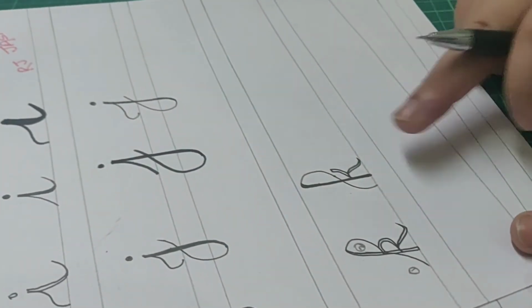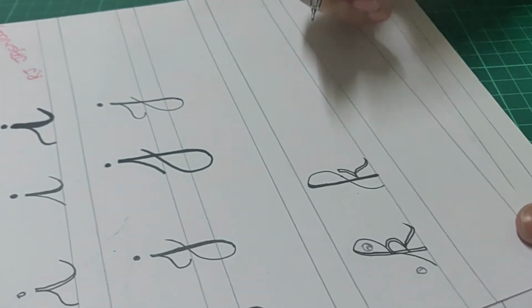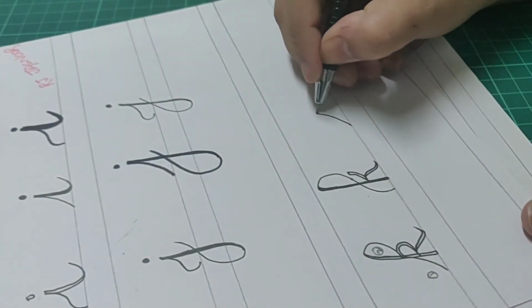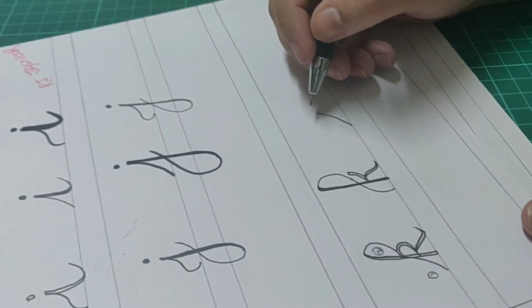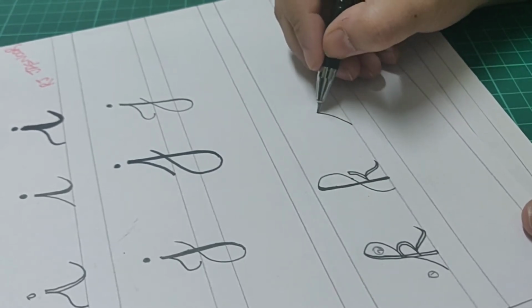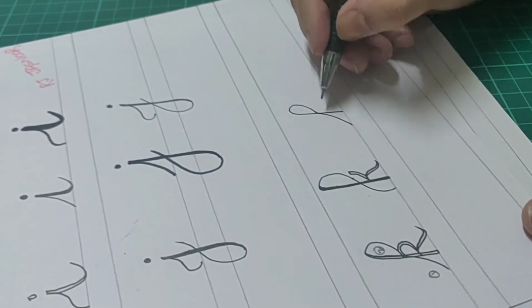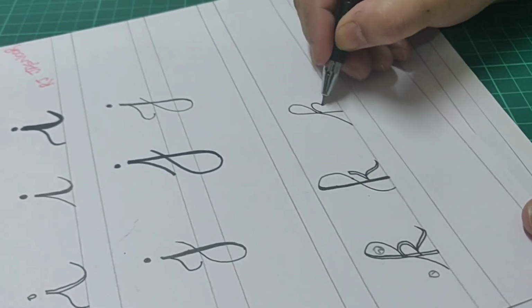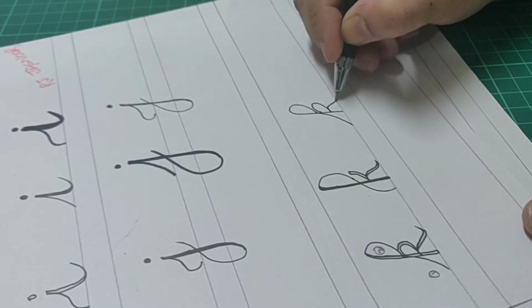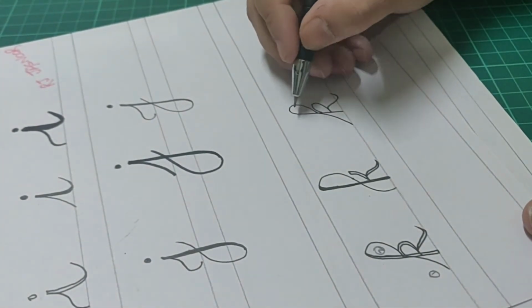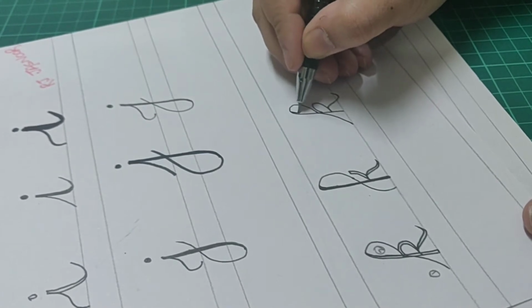Next, let's make K. Again, we have two variants in K. So for this, first what you do, you make the entrance loop, and from there you make an ascending loop. After that, we make this round and upturn with a twist, and then we know we will have to be doing the downstrokes.